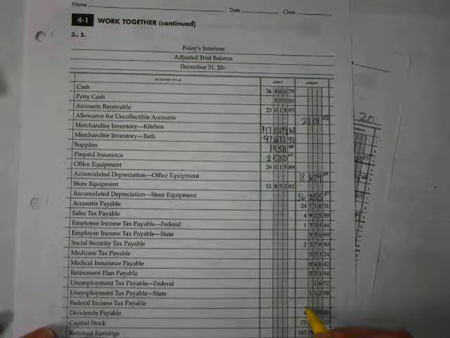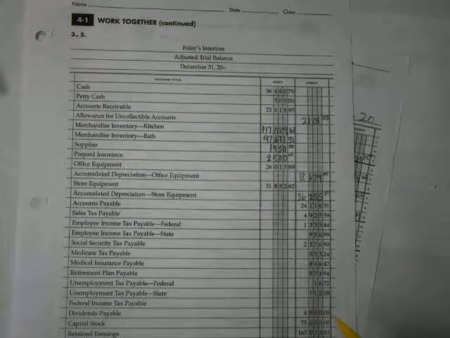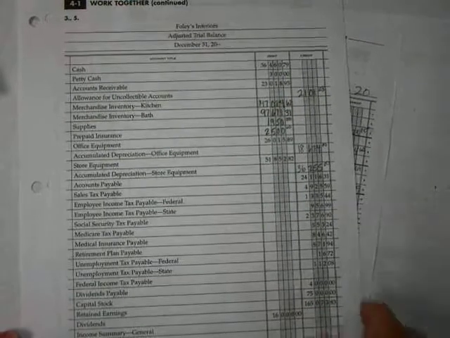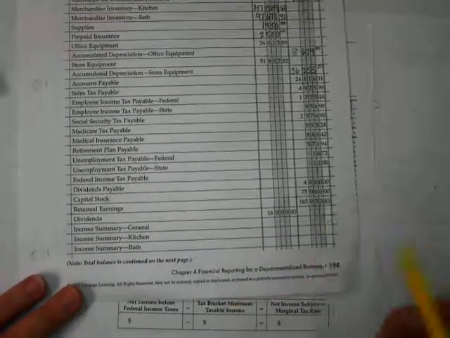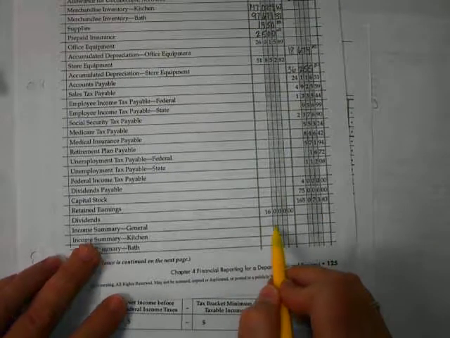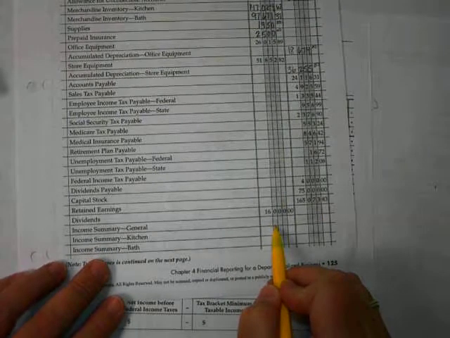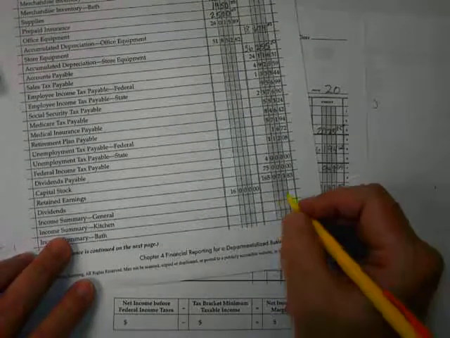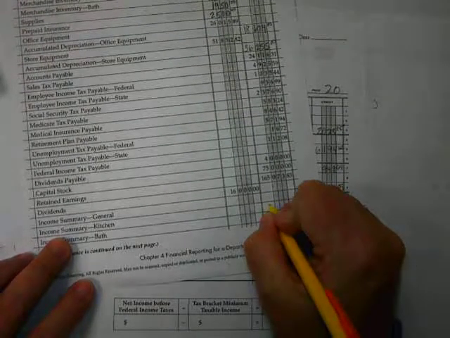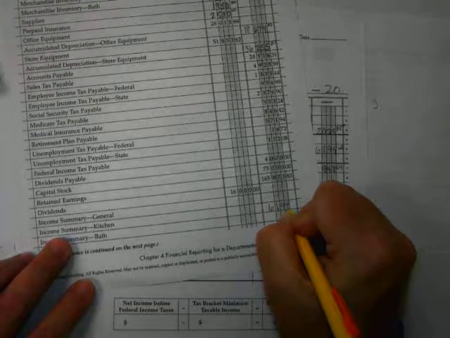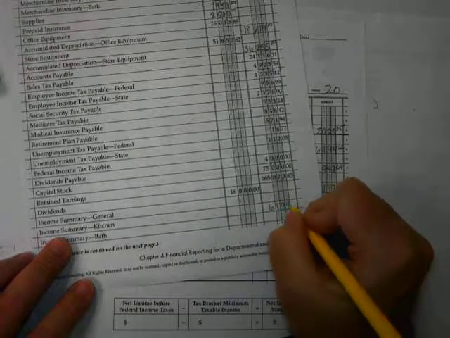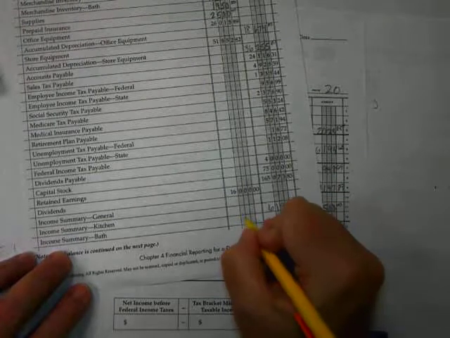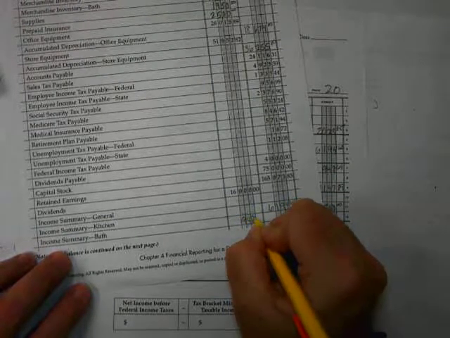Federal income tax payable. We haven't done income tax because we have to wait until we do all this other stuff first. We have to kind of come back to income tax. So we're going to skip down here to income summary for kitchen, 61,946.2. And bath is 94869.